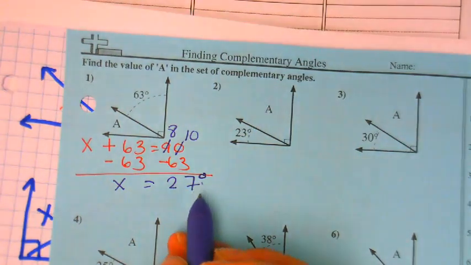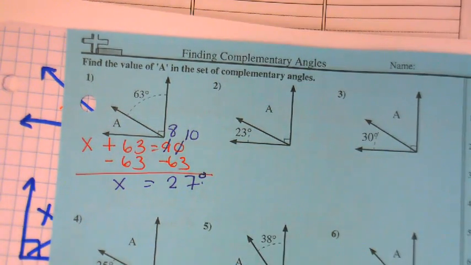Little degree sign. So look at us, we're working on this one. Do we have to put the degree sign? Yes. You are talking about angles, so it would be with a degree sign. So let's start practicing with the degree sign. Do we put A or X? I like X, whatever you want. Is it the same thing? Yes. It's a variable.